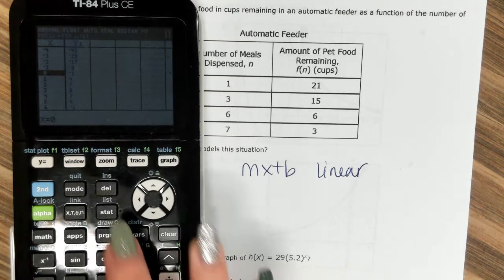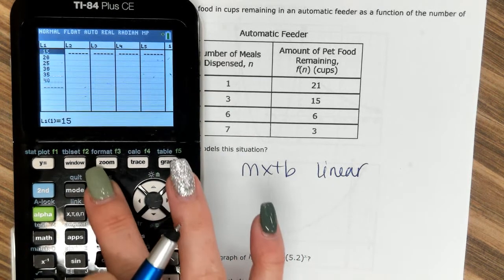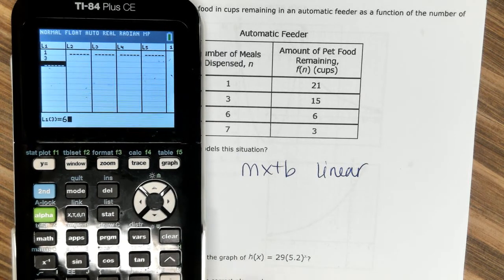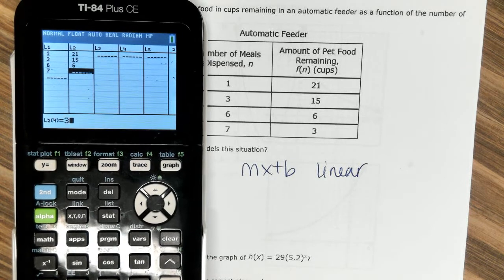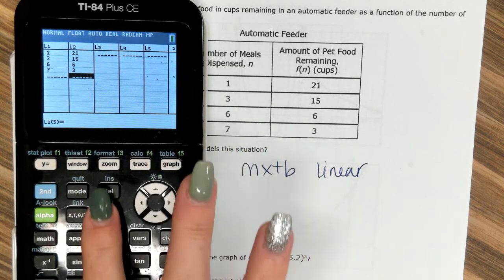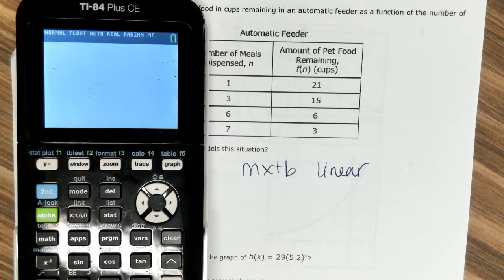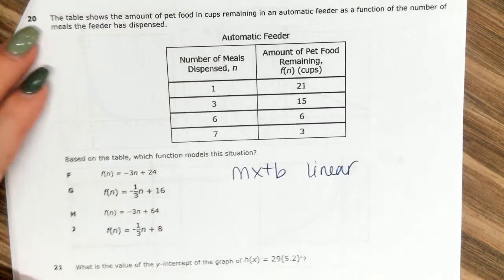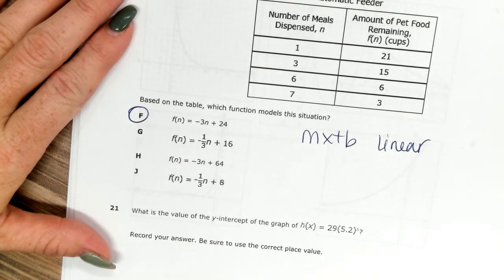Yes. So I'm going to go to stat, edit. Okay, so 1, 3, 6, and 7. 21, 15, 6, and 3. Stat, calc. I'm going to choose option 4 for linear. And there's my equation, negative 3x plus 24. Easy? All right, the next question.